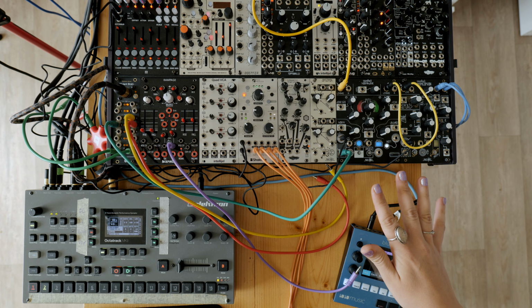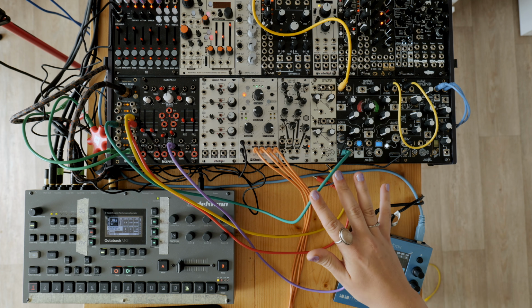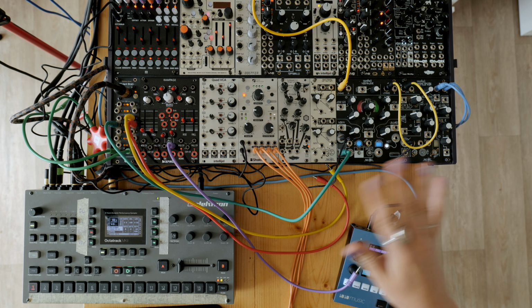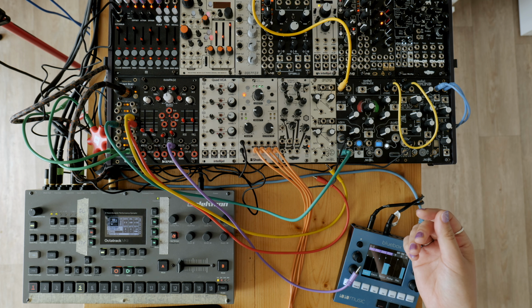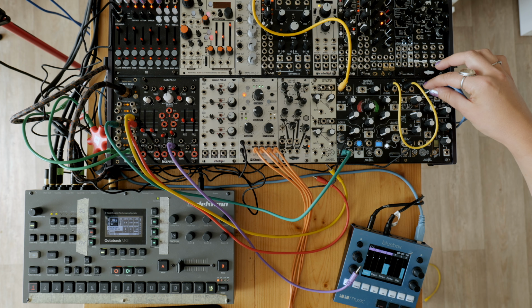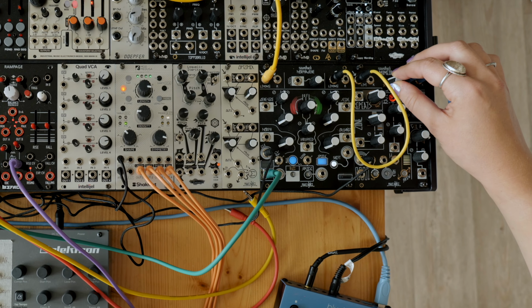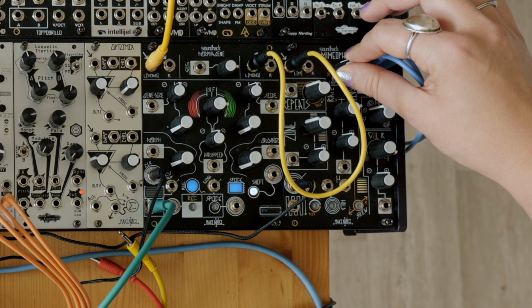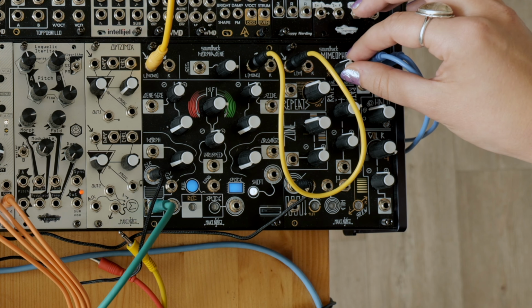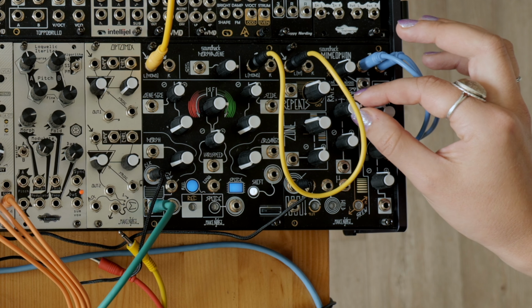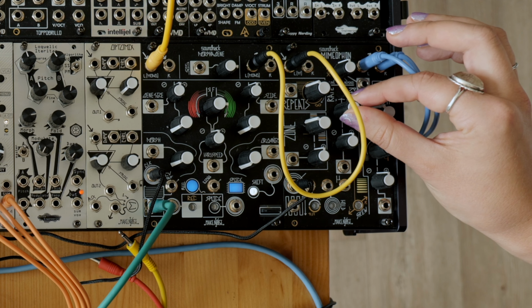So for this one, I recorded this short sung phrase, and it's less about clarity, more about texture. So let's put in some more delay. Oh, I like this. Let's turn up the rate.